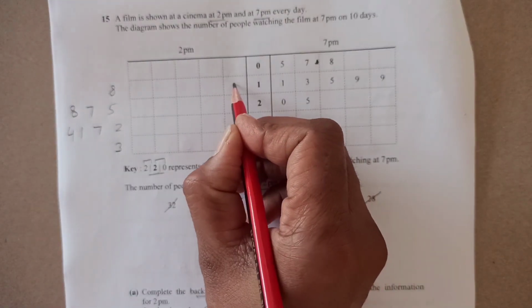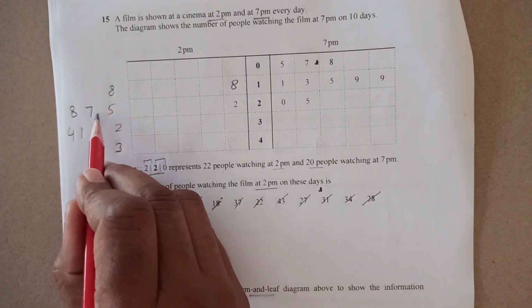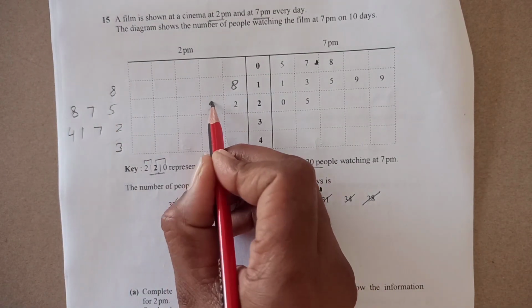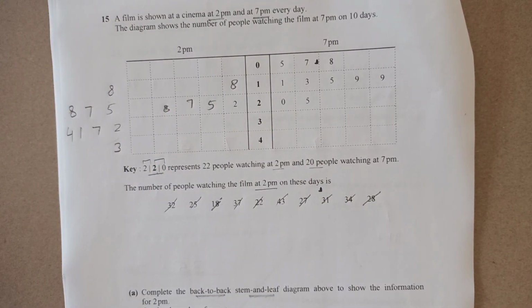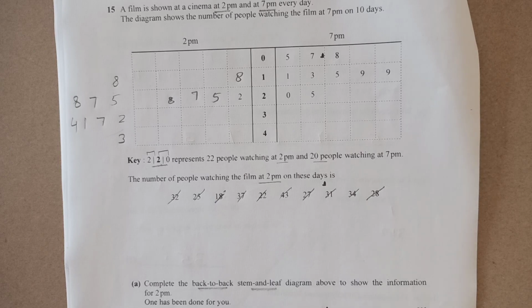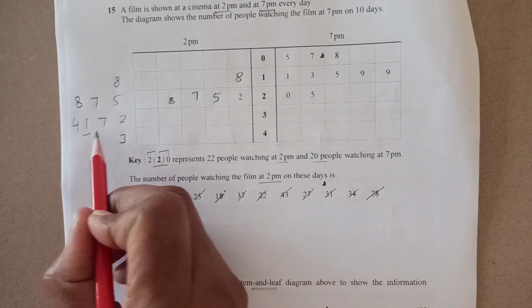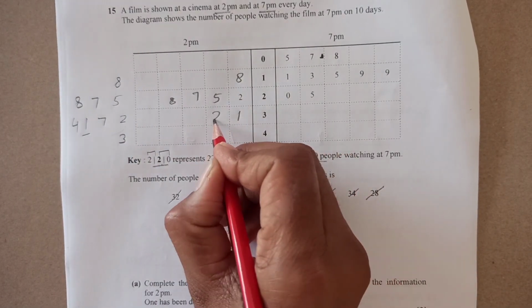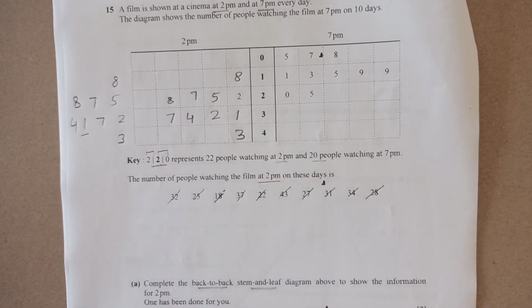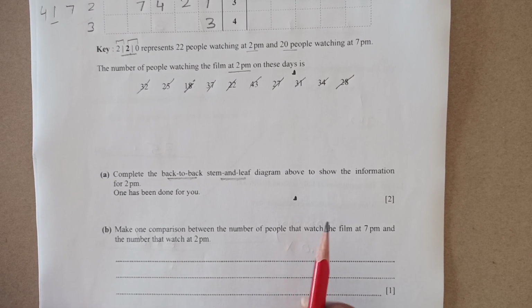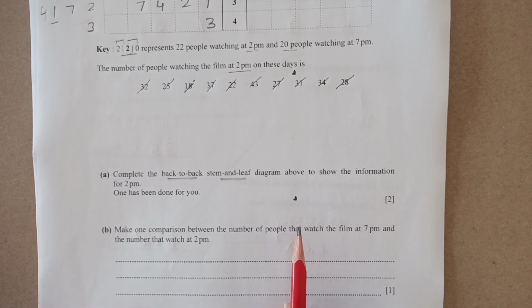So 8 will go here. Then we have 5, 7, 8. It's already in order. Then we have here 1, 2, 4, 7. 1, 2, 4 and 7. Then here it is 3. So that gives you 2 marks if you do it correctly.